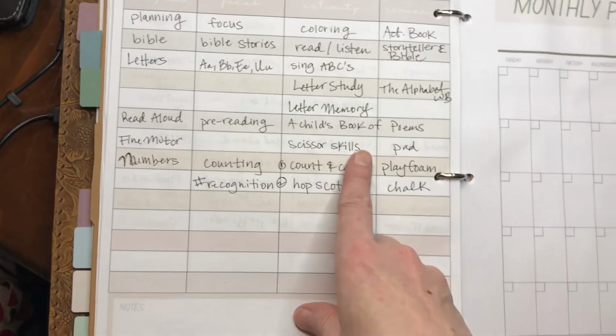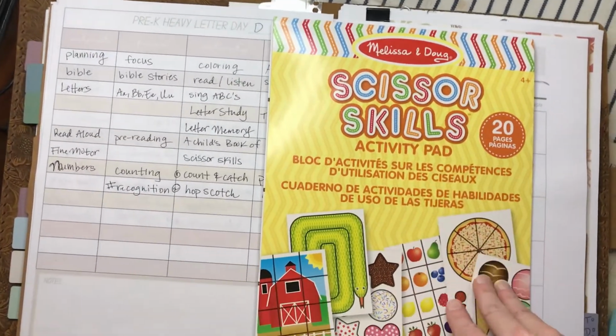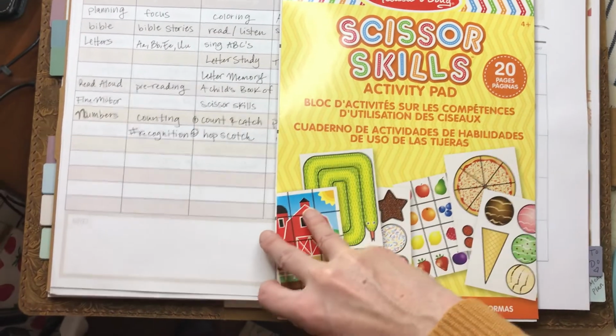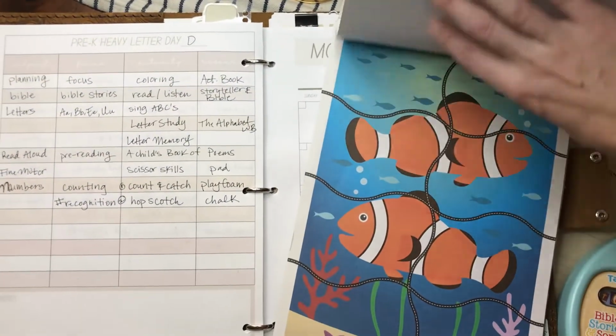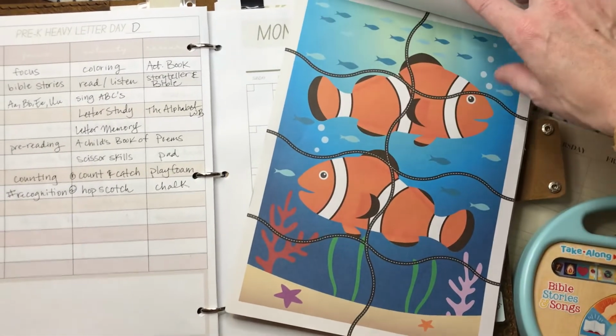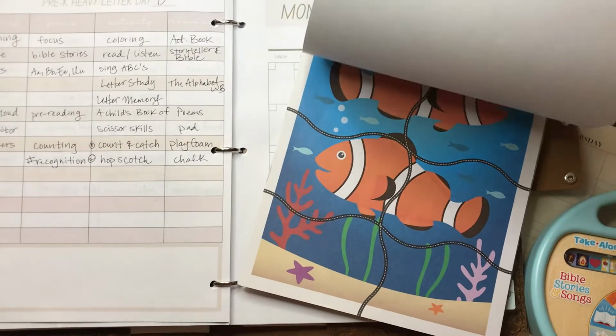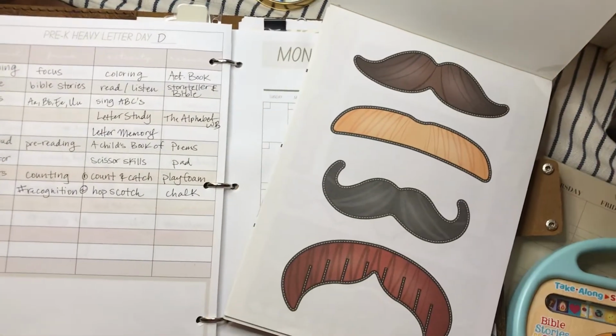Next is Scissor Skills. This is Scissor Skills by Melissa and Doug. It's just a pad. I'll link it down below for you. There's more than one variation. He could think of them as a puzzle, so he could just cut on the lines. Surprisingly, he focuses pretty well on these. And it's good for his hand-eye coordination and stuff.